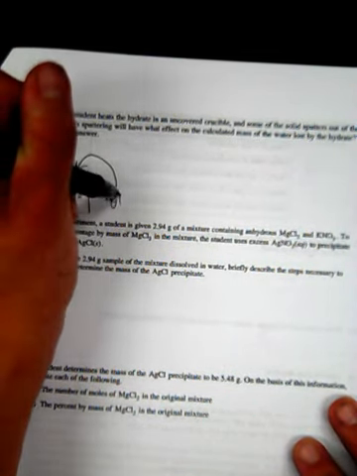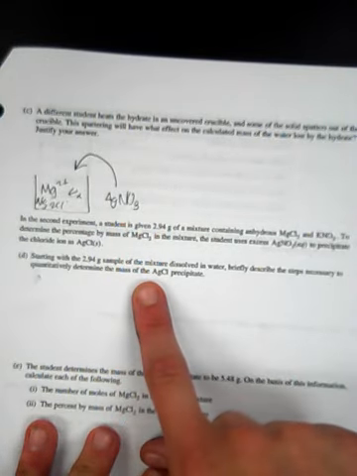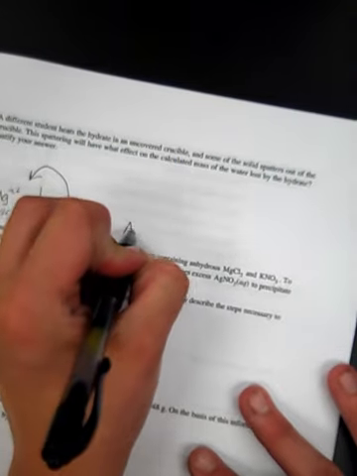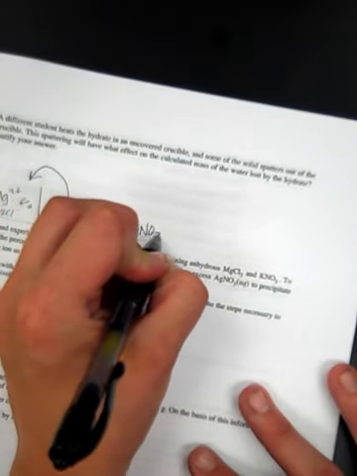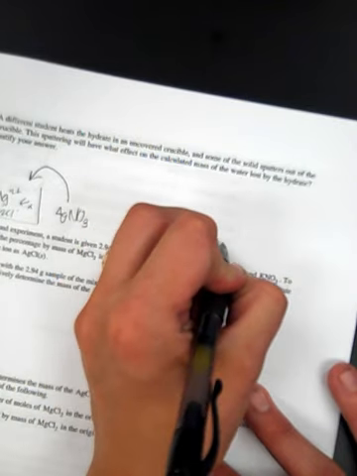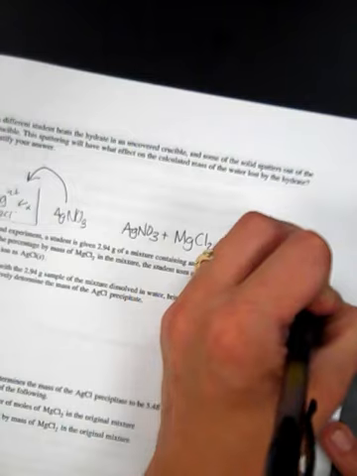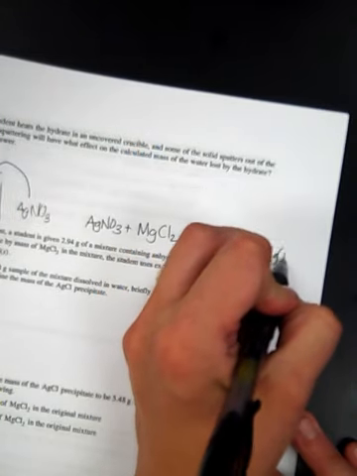And a student dumps in some silver nitrate, and we get this double replacement reaction: silver nitrate plus magnesium chloride making silver chloride plus magnesium nitrate.